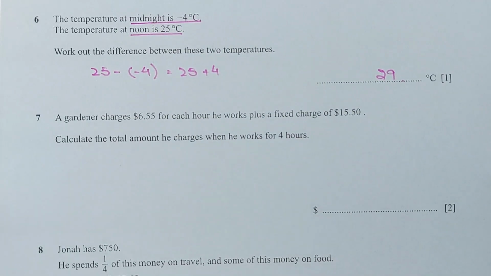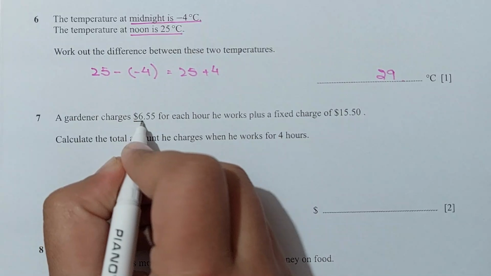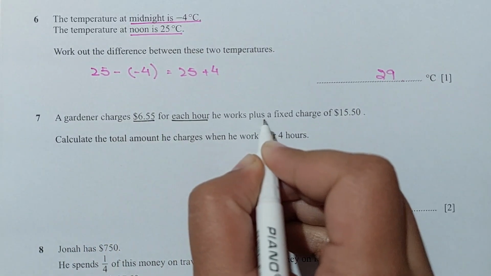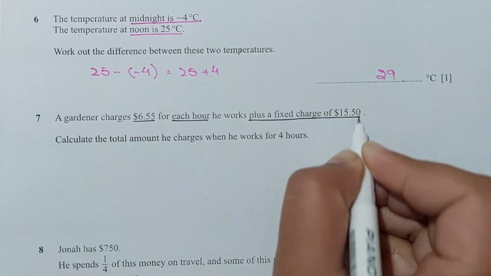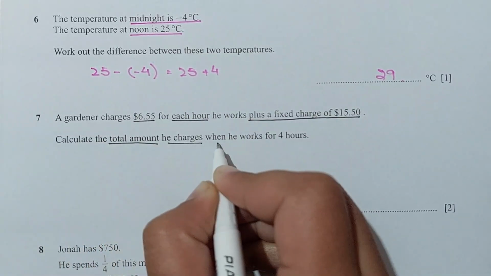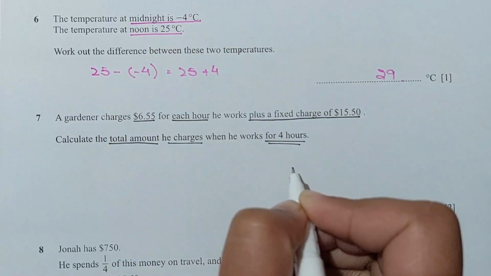Question number 7. A gardener charges 6.55 for each hour he works plus a fixed charge of 15.50. Calculate the total amount he charges when he works for 4 hours.